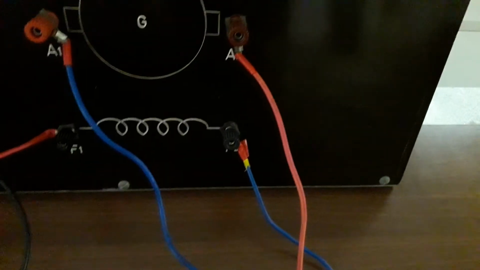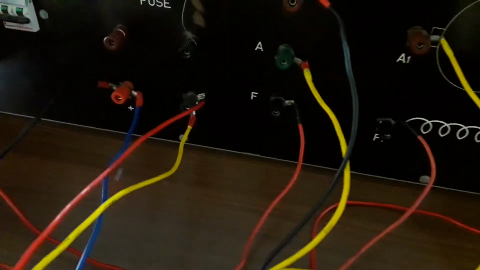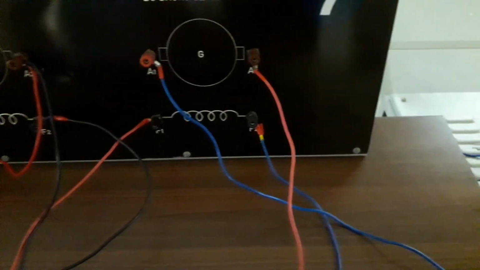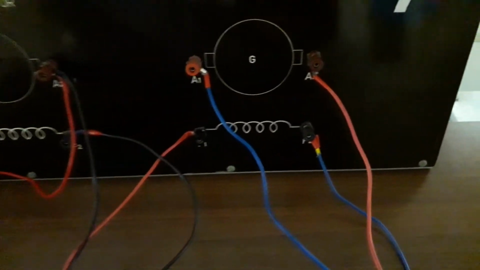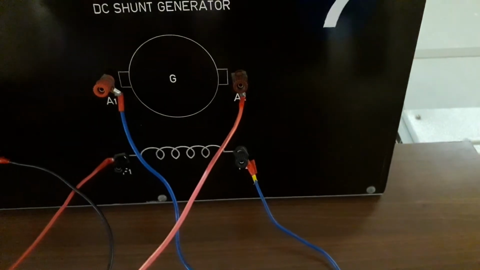Then the field terminal F2 of the generator is connected to your ammeter positive. Then the ammeter negative is connected to the common terminal, the DC supply negative terminal. Here the A1 terminal is connected to your voltmeter. This is your A1 terminal. This wire, the blue color wire, is connected to your positive terminal. From the negative terminal we are connecting it to the A2.